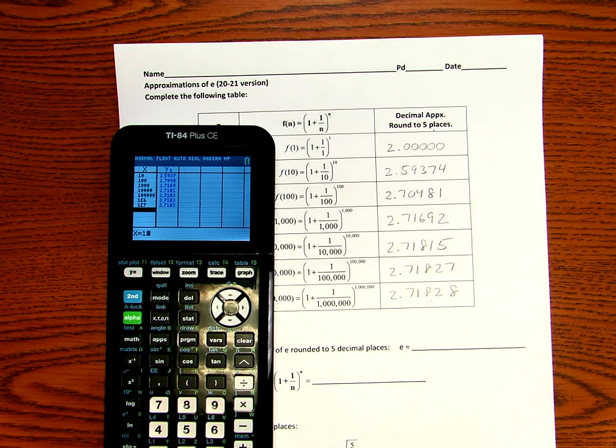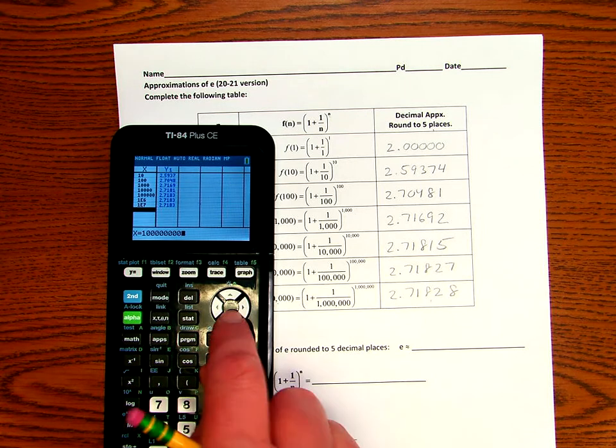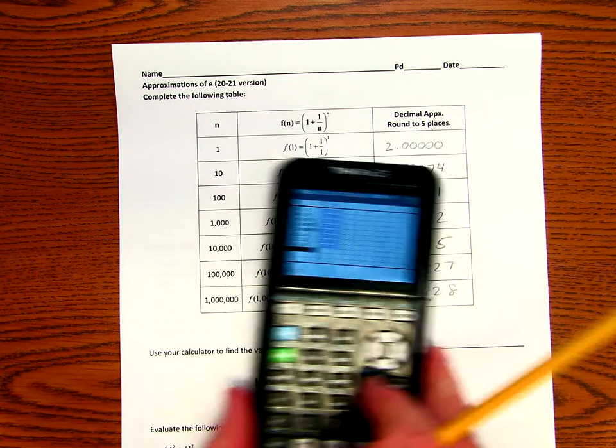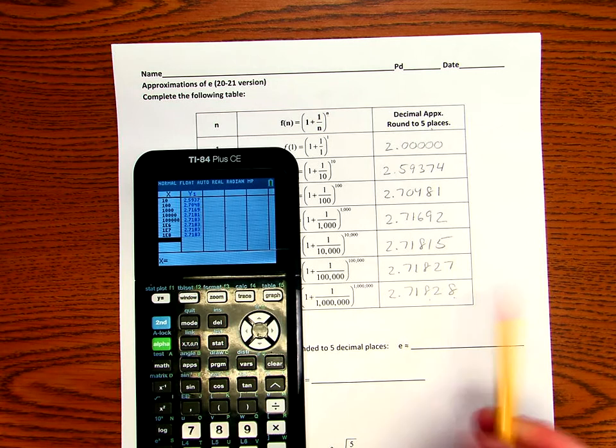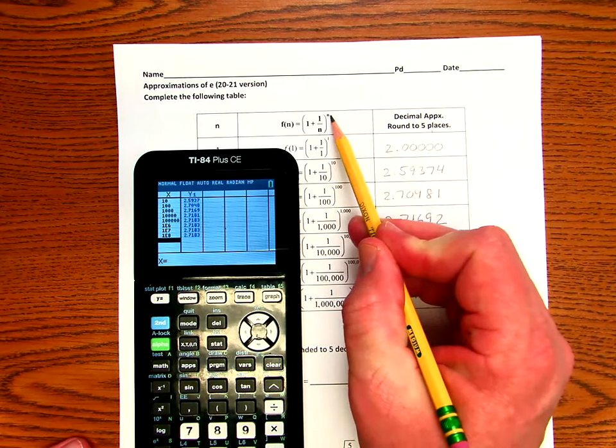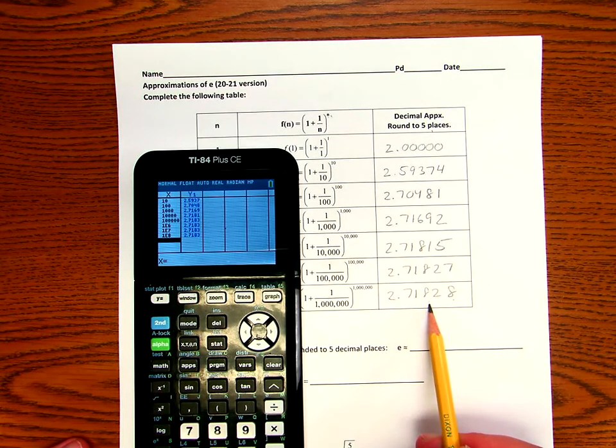1 and then 8 zeros. I think I might have done 9, but you get the point. In the 4 decimal places, it hasn't changed at all. The 5 decimal places, I think it'll stick to that 0.8 and never get any bigger. So no matter how big of an n we plug in, we reach a limiting factor. Okay, that limiting factor is our E value.